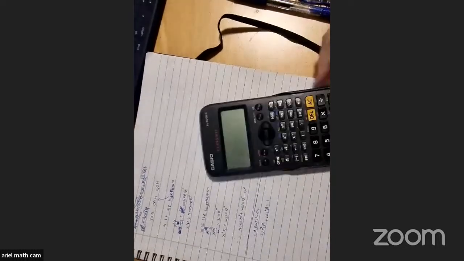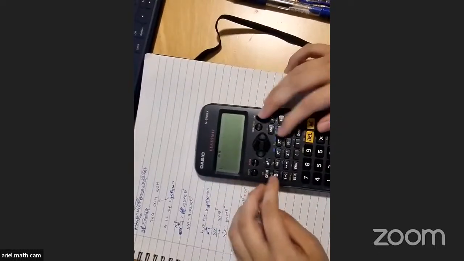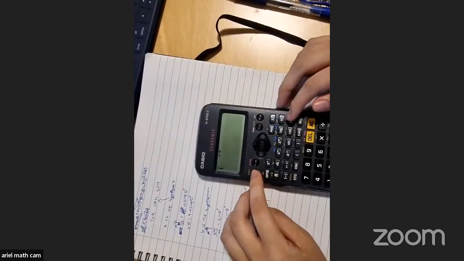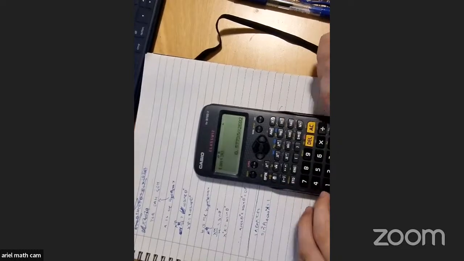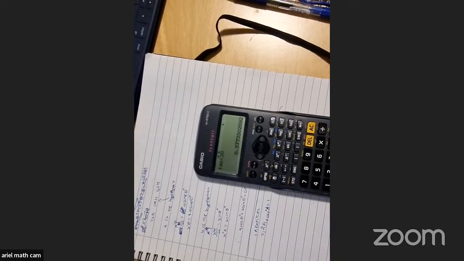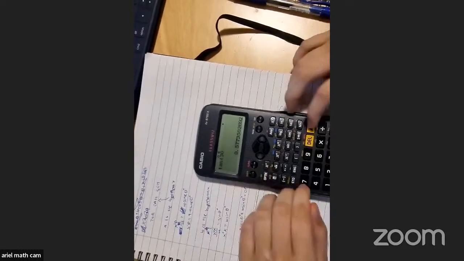Do you know what I'm talking about? Not really? Okay, take your calculator and show it to me. Now, I want you to do tangent 30. You can do tangent inverse fine, but just do tangent 30 first. This will be the answer. Now, I want you to do tangent inverse tangent 30.